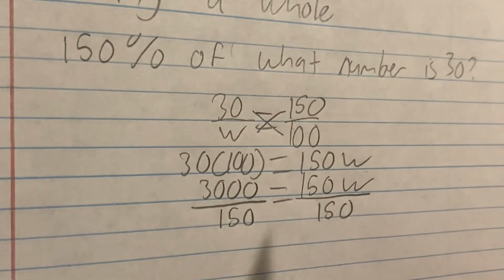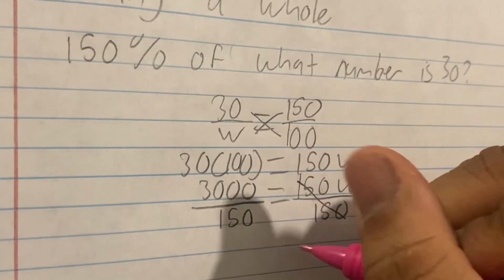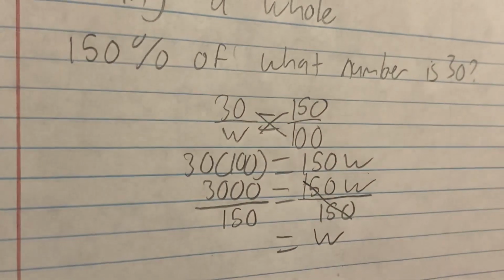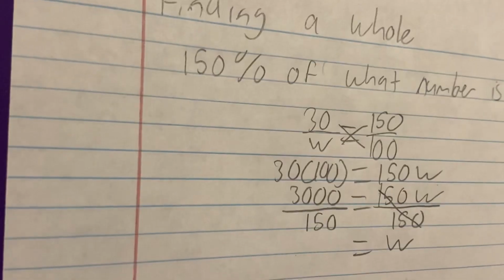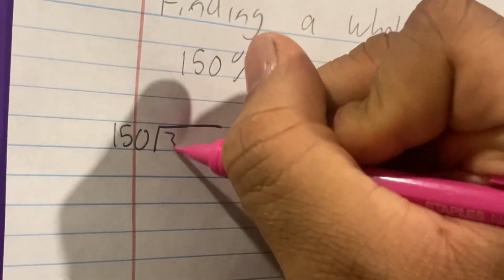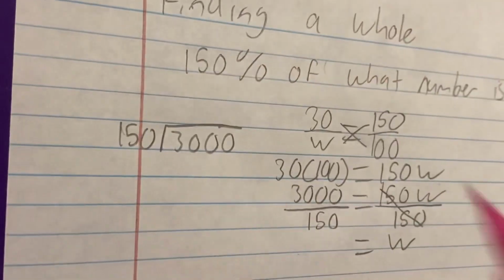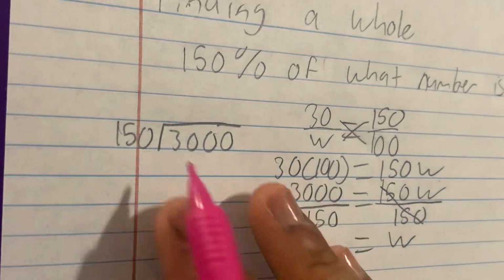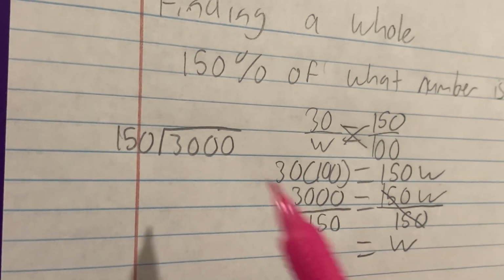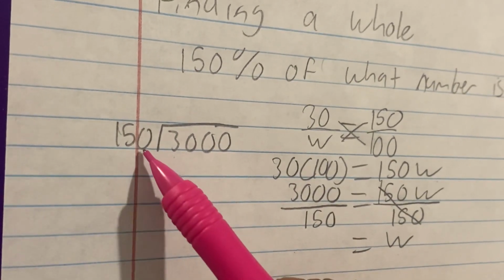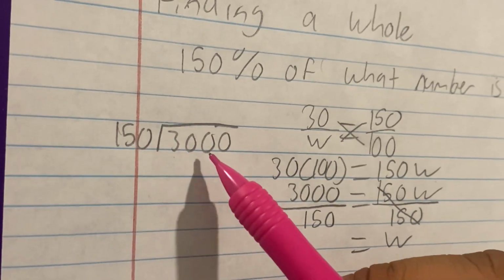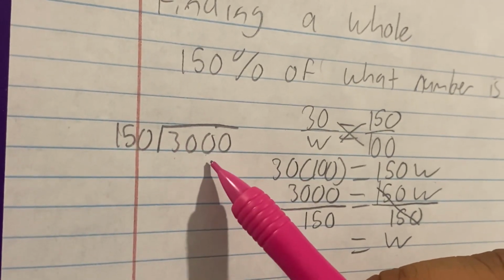So obviously, this 150 is going to cancel out the 150 and it's going to be W, but we're going to have to do some division over here on the side. So how many times can 150 go into 3,000? So of course, I allow you to use your calculator if you need it, but for right now, I'm just going to do it the old-fashioned way. So 150 can't go into 3, 150 can't go into 30, but 150 can go into 300.